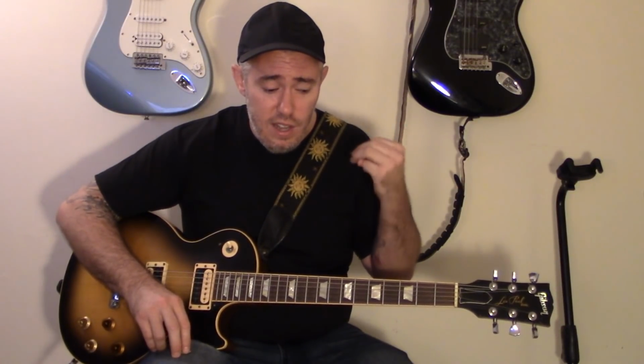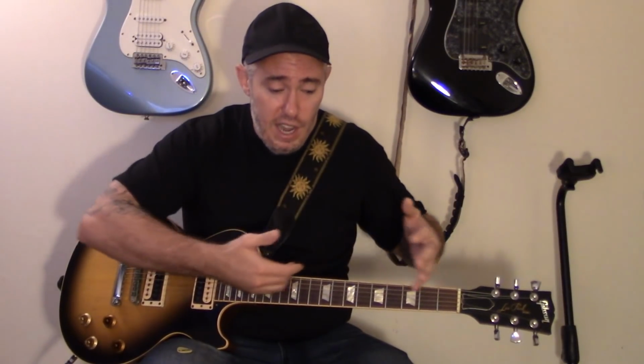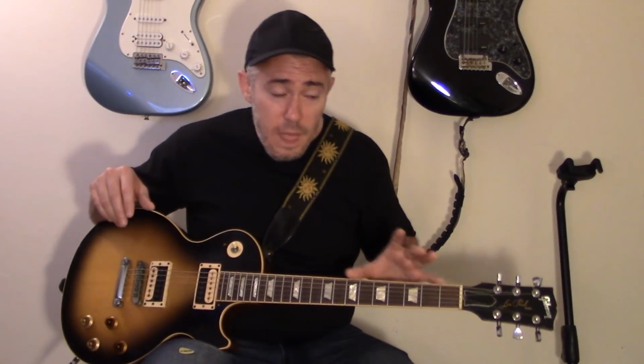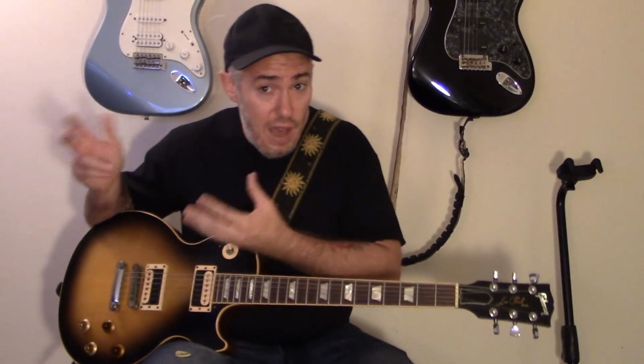Well, they're just visualization systems. There's different ways of visualizing the scale patterns. There is the 3 pattern visualization method, there's the 5 pattern visualization method, and there's the 7 pattern visualization method of the diatonic scale. Nothing to do with modes, these are just the different patterns. 3 patterns, 5 patterns, 7 patterns. I personally prefer the 3 pattern method. Some people prefer the 7 pattern method. Some people prefer the 5 pattern method.